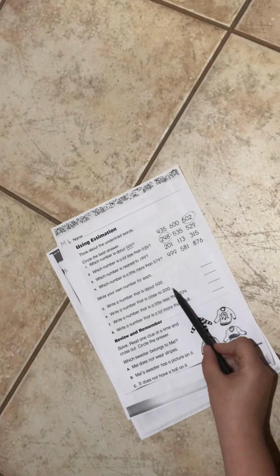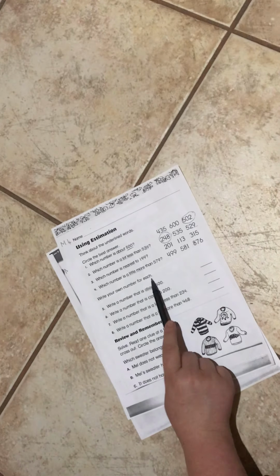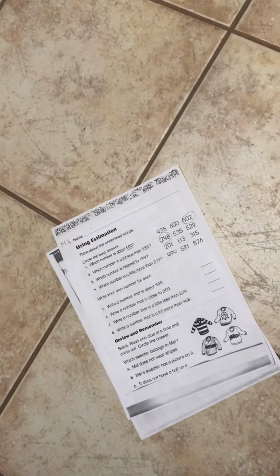Alright, now here. This I'm going to leave to you entirely. Write your own number for each. Write a number that is about 500. You can write any number less or more that is close to 500. Any number, but it must be close to 500. That means I don't want to see anything in the 300s or the 600s. Number 6, write a number that is close to 200. So it must be close to the number 200.